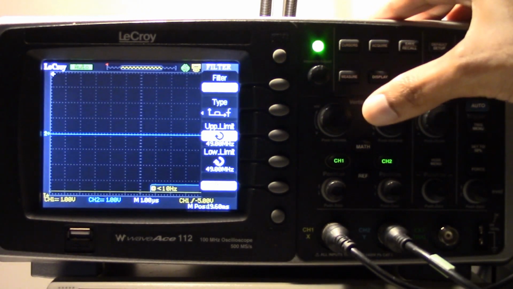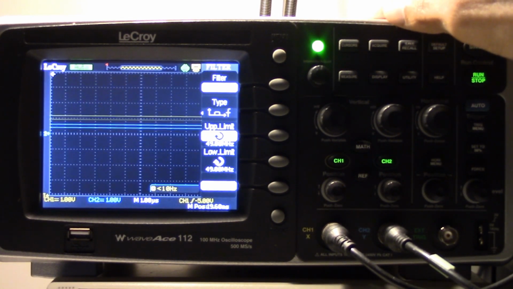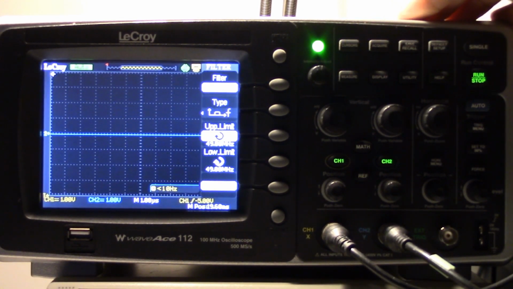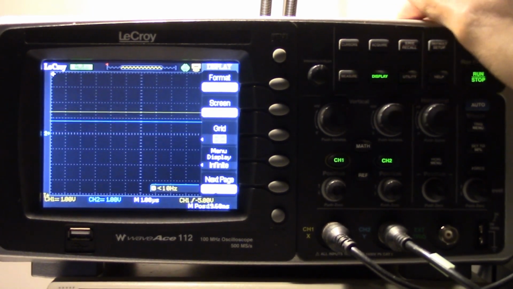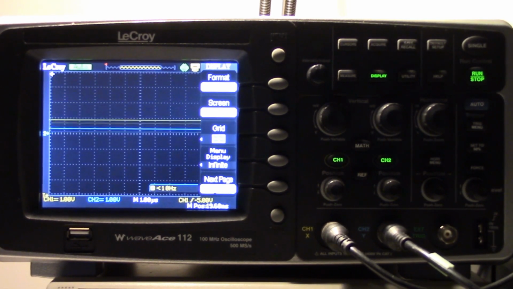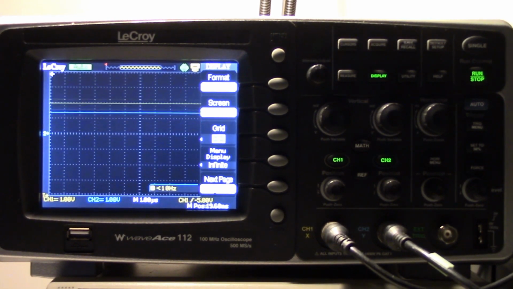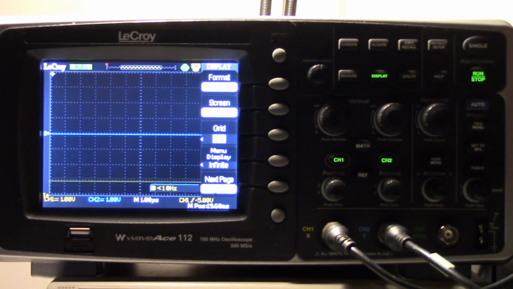Okay, so the next thing is to go to your display menu. Now, your oscilloscope might be different, but in general, they all have some basic functions that are similar. As far as run/stop is concerned, it's in run mode.